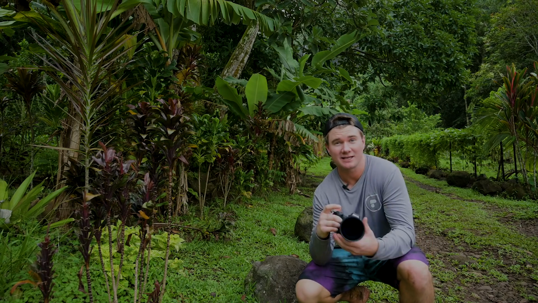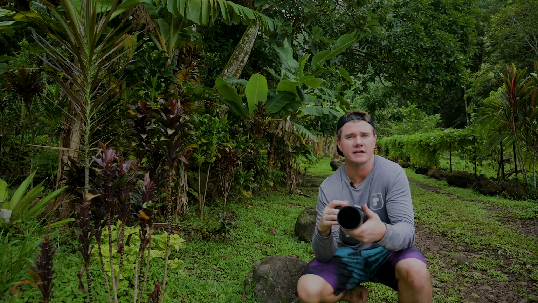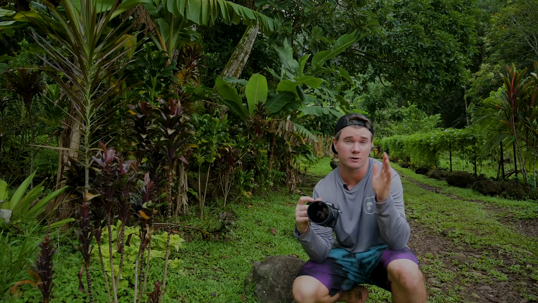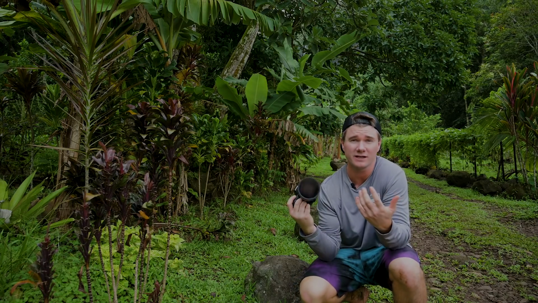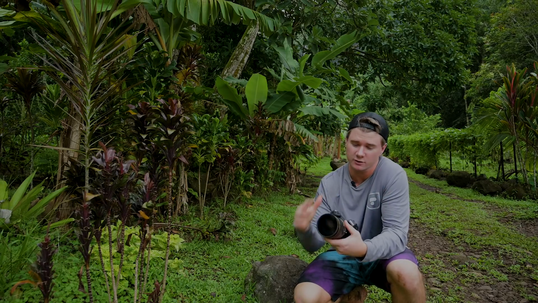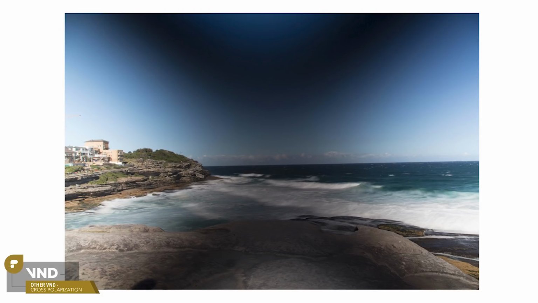All right, so we just made it out of the canopy layer, out into the open sky. So a lot of other VND companies actually claim that it works from 2 to 8 stops, but at those higher stop values, they're only gonna work with zoom lenses. So that's why we have the preset filters to stop it before it hits that X pattern.